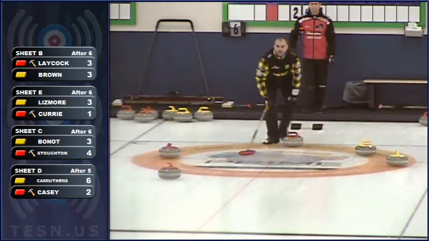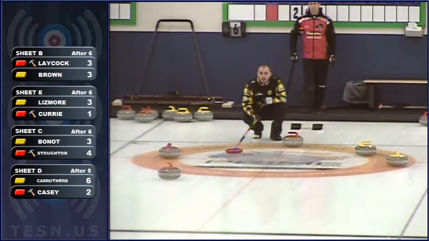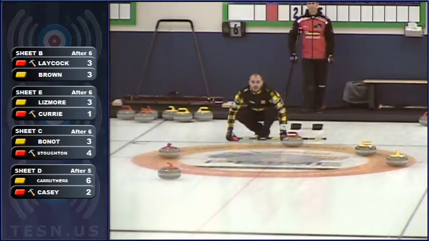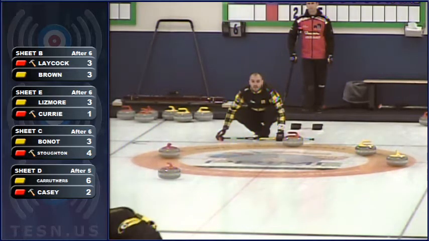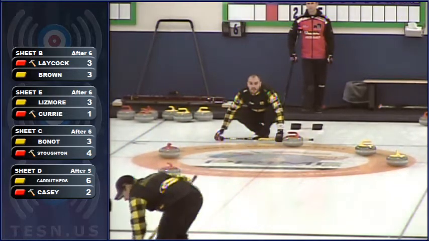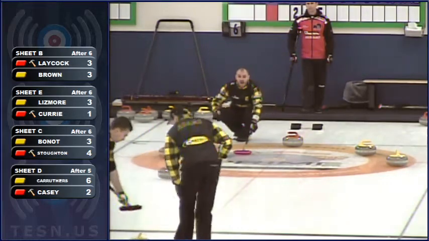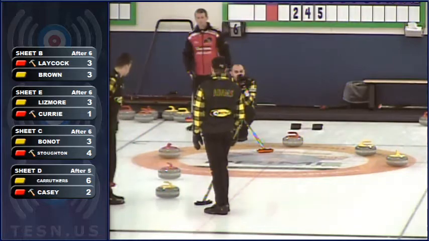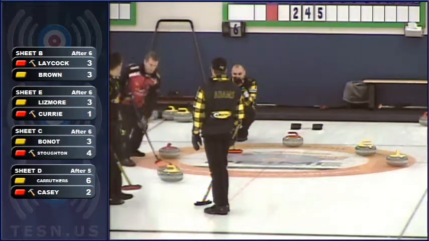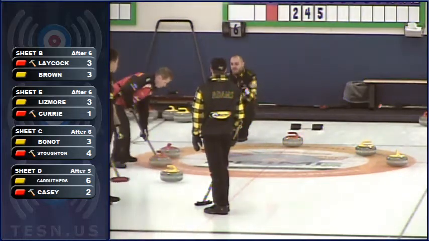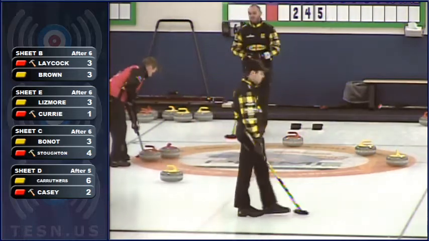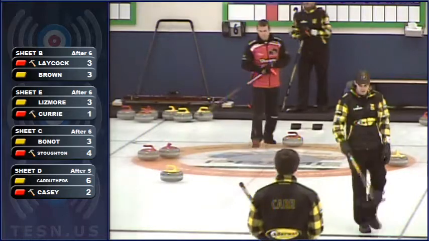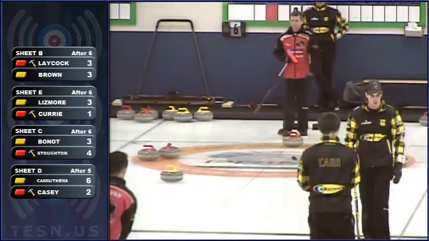This is Corey Carr delivering his final rock of the 5th end, trying to split the house. Ooh, this made a really sudden move. That's going to be a tough break. Going to push the Stoughton rock into the rings. Given how hard a move that make, I wonder if it must have grabbed something.